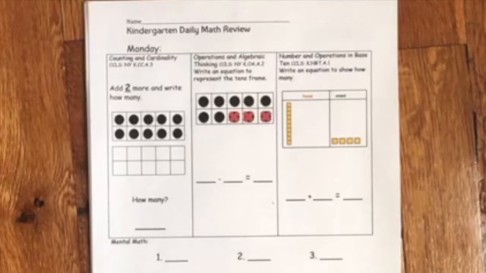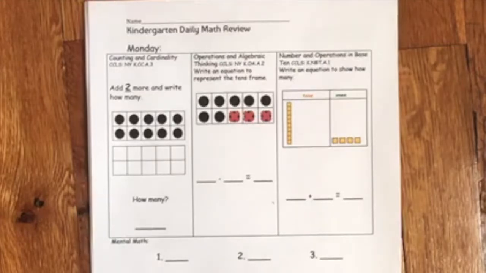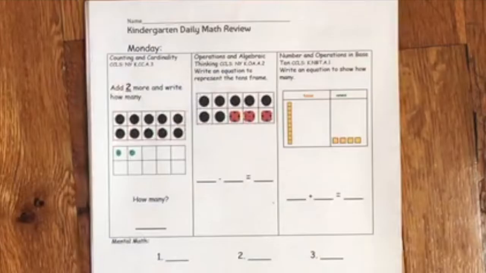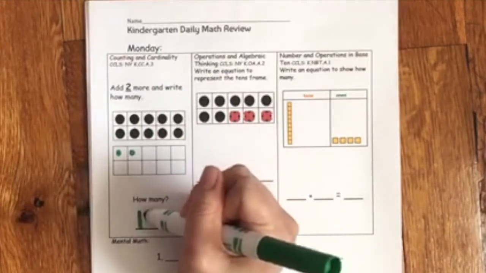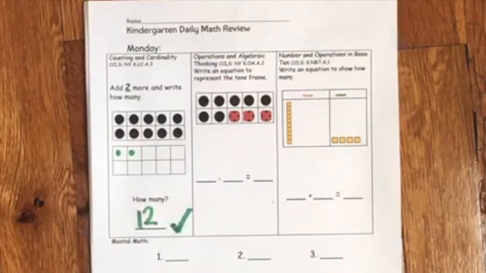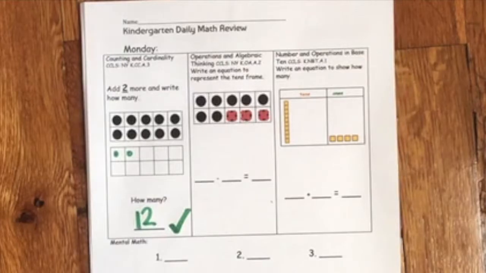In the first box, it says to add 2 more and write how many. So I'm going to add 2 more to the tens frame. 1, 2. And how many does that show? Right, this shows 12 now. So make sure you write 12 down here and give yourself a check. Alright, so let's move on to the next one.